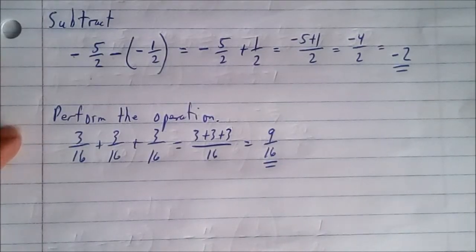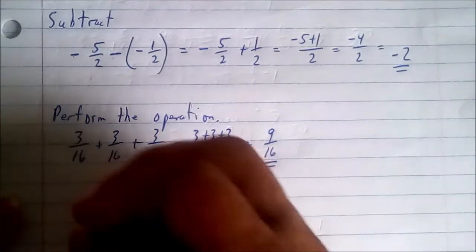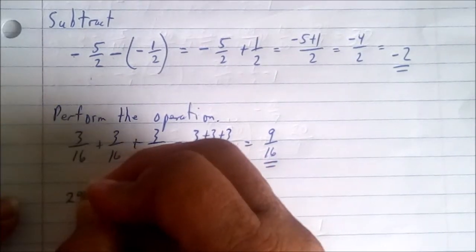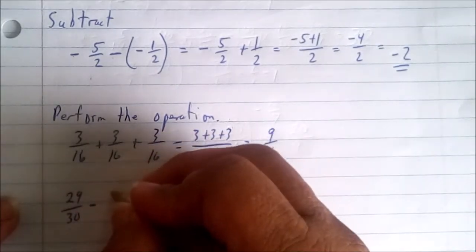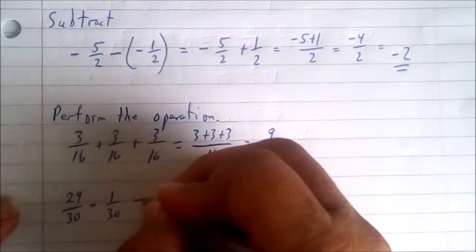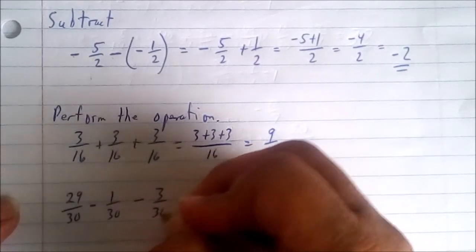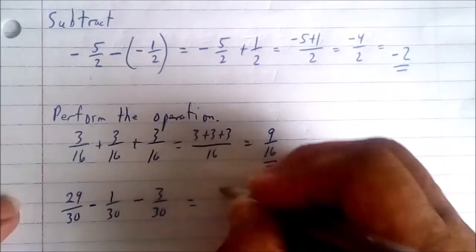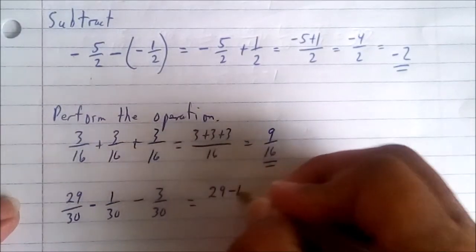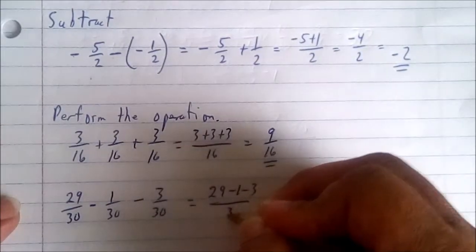At times it may be subtraction too. So let's say, for example, you have a value 29 over 30 minus 1 over 30 minus 3 over 30. Now the way you're going to work this out is not a problem. We're going to simply say 29 minus 1 minus 3 over 30.